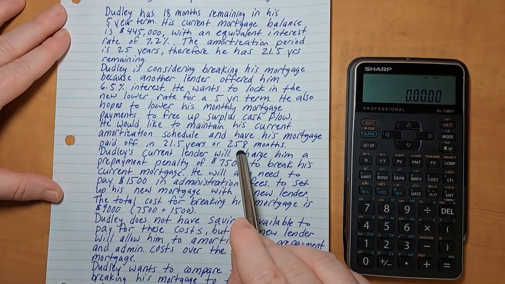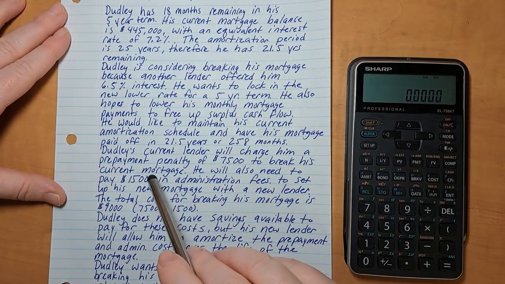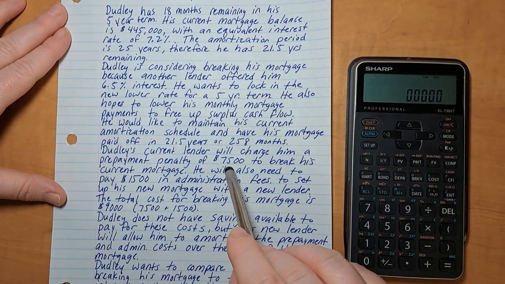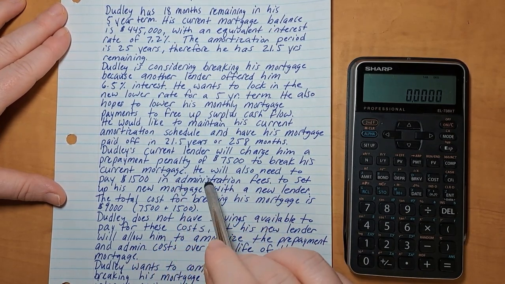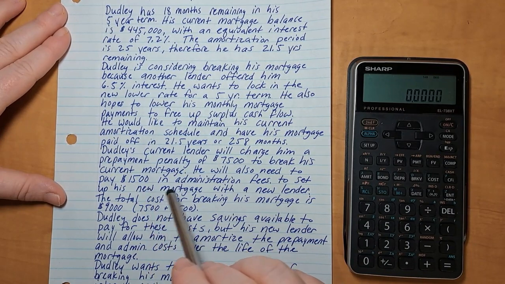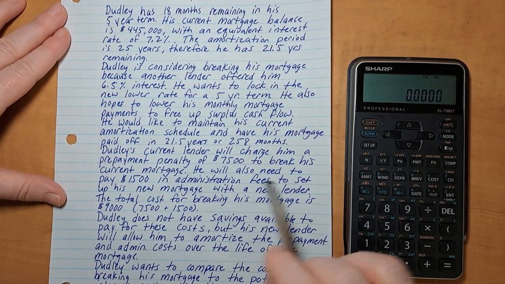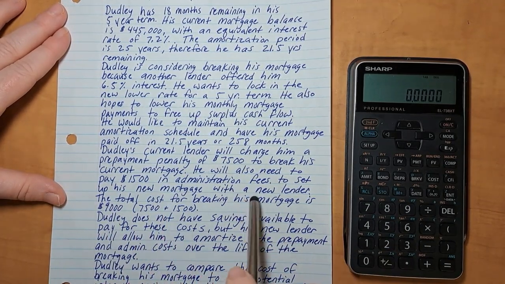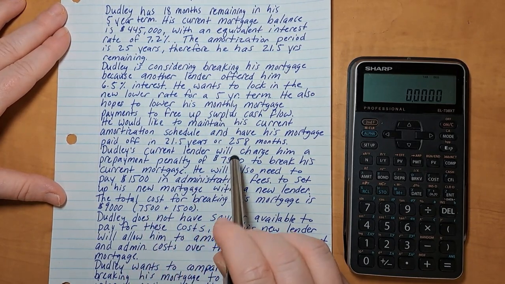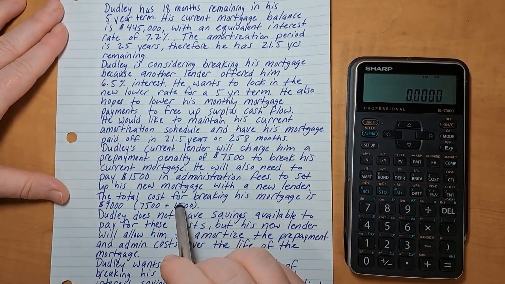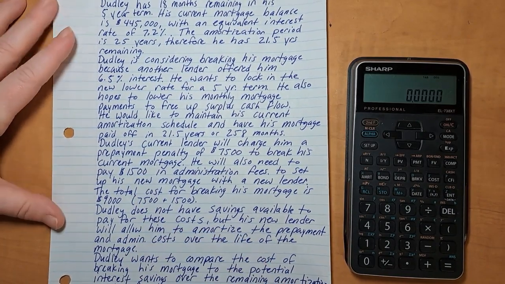years, or 258 months. Dudley's current lender will charge him a prepayment penalty of $7,500 to break his current mortgage. He will also need to pay $1,500 in administration fees to set up his new mortgage with a new lender. The total cost for breaking his mortgage is $9,000, which is the $7,500 cost to break his mortgage and the $1,500 cost of administration fees for his new mortgage.